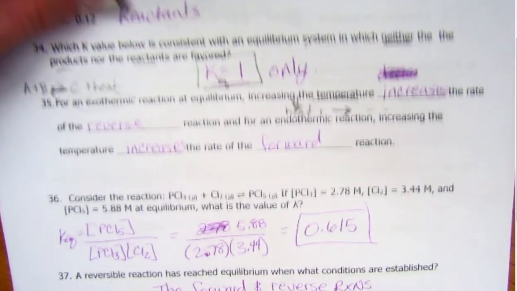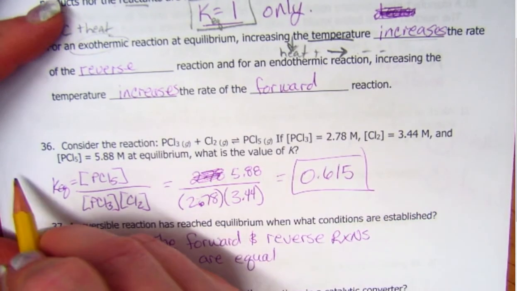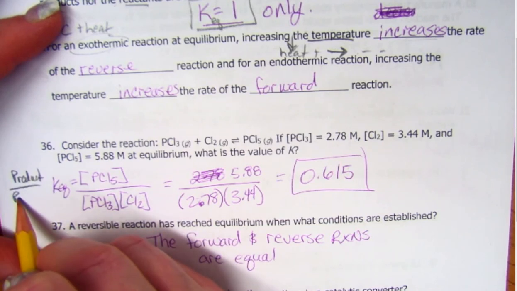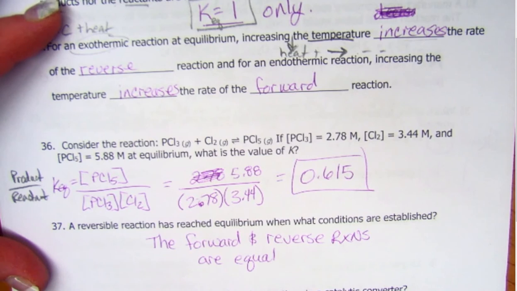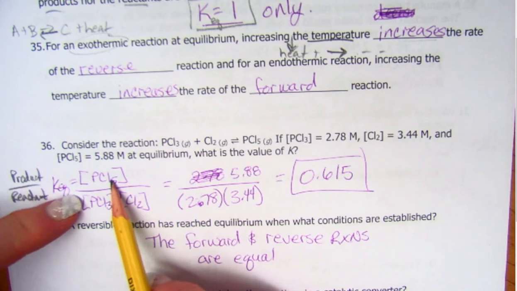Okay, then we got another with Keq. You get it right, the Keq. Remember, products over reactants. You can sort of see what the theme of this whole thing is. If you know 3 basic things, the activation energy, Le Chatelier, and how to do a Keq, you basically got them all. Okay, so you write the Keq.